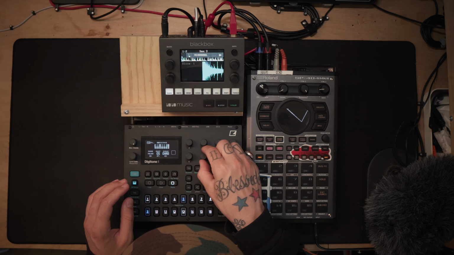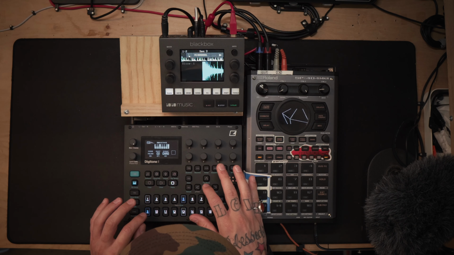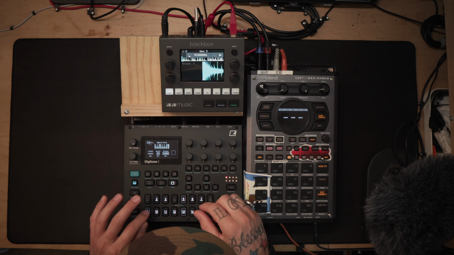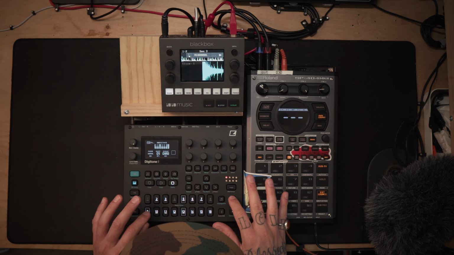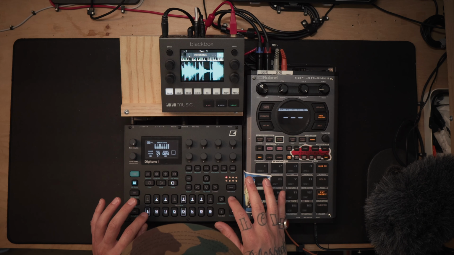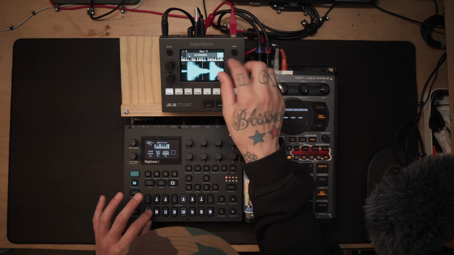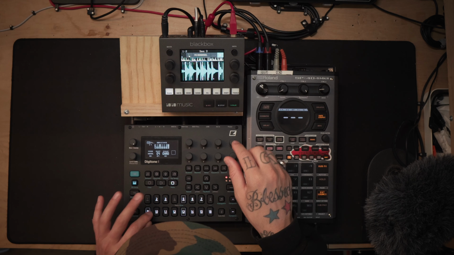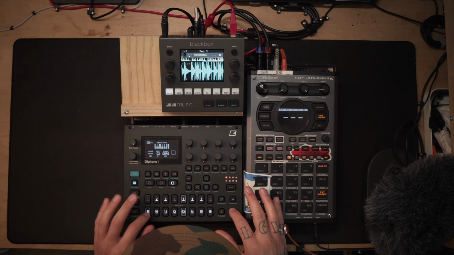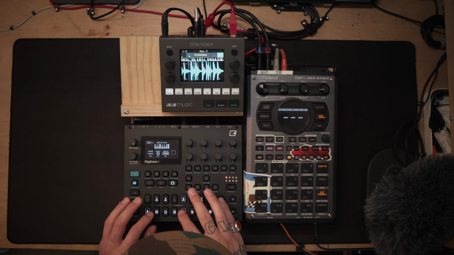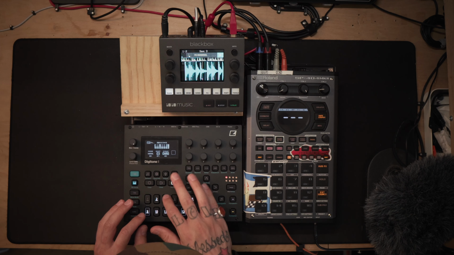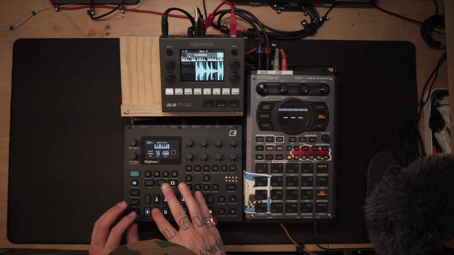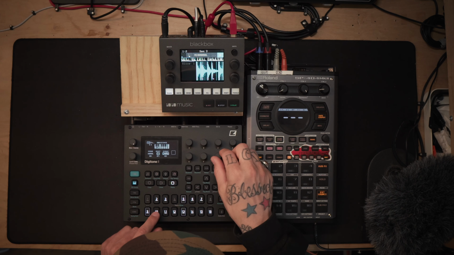C2? 1, 2, 3. Let's not fold it. Nope. So what slice is that doing? That's going pretty far ahead. Is that D3?